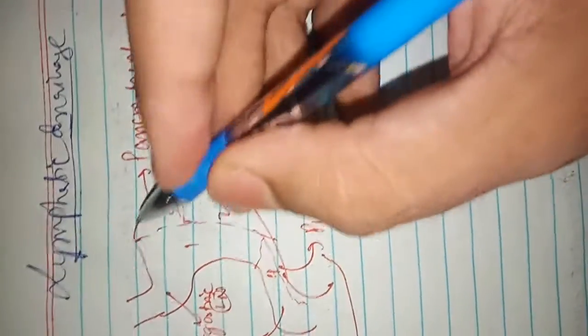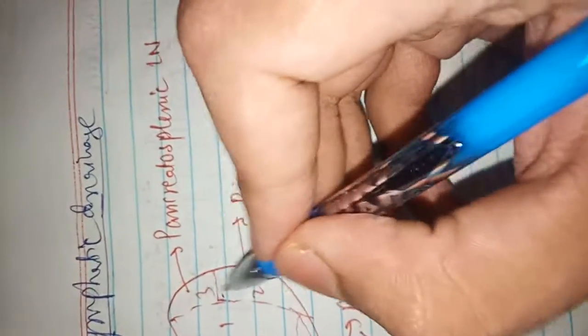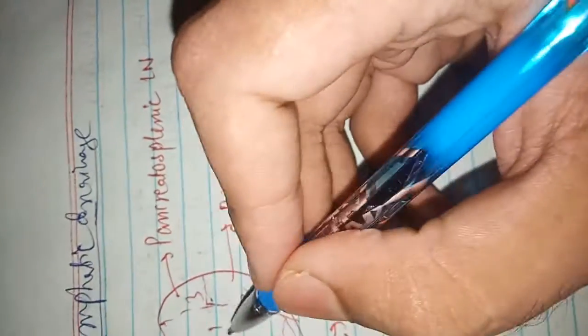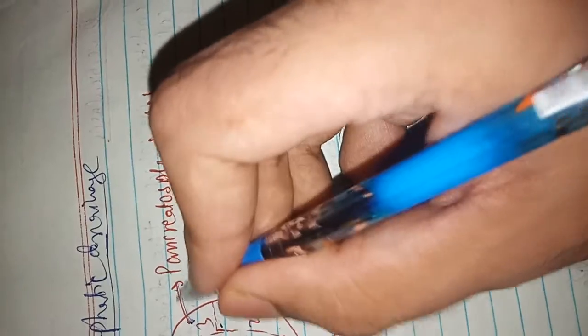Now coming to the lymphatic drainage. We have to divide the stomach into the left 1/3 and right 2/3, and the upper left 1/3 is again divided into upper 1/3 and lower 2/3, and the right 2/3 is divided into upper 2/3 and lower 1/3. From this part, the drainage is to the pancreatosplenic lymph nodes. From this part the drainage is to the gastroepiploic group of lymph nodes. From here, the pyloric group of lymph nodes, which again drains into the hepatic group and then the celiac group of lymph nodes. From here the left gastric group of lymph nodes, and from here the right gastric group of lymph nodes, which again drain into the celiac group of lymph nodes. So this is the lymphatic drainage.